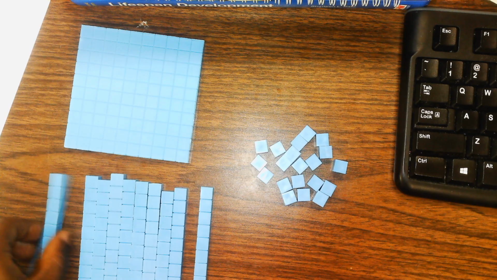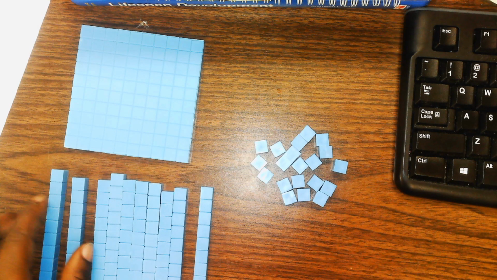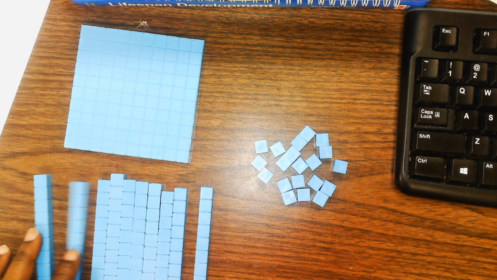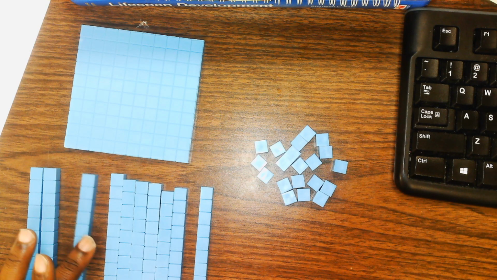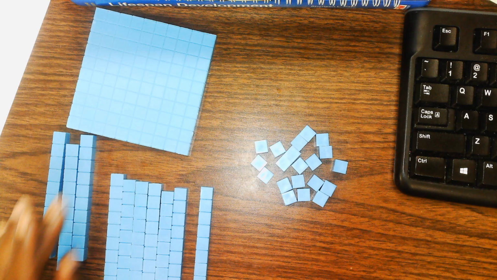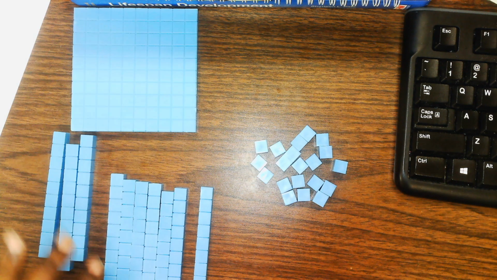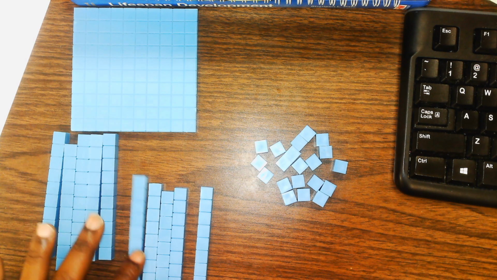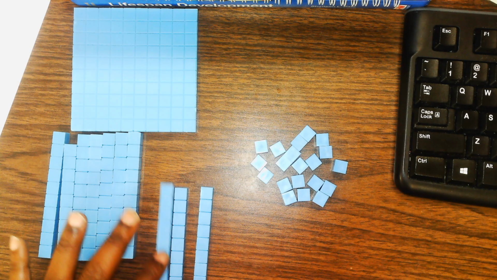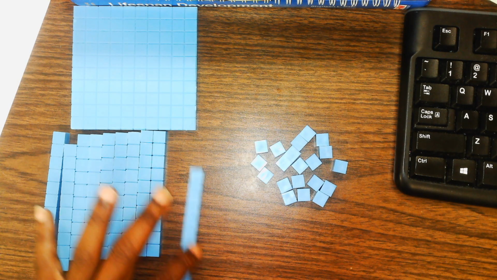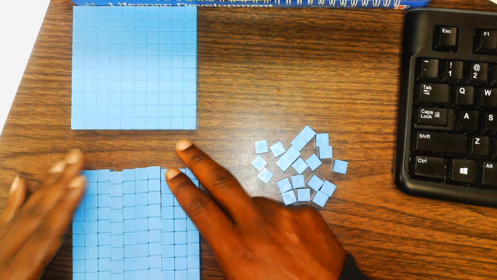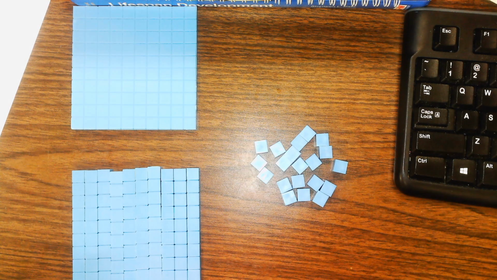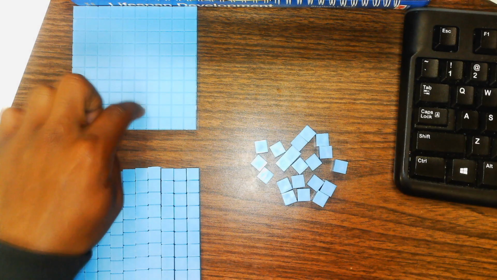If I count these out right now, 10, 20, 30, 40, 50, 60, 70, 80, 90, 100. So 10 of these rods equal one flat.